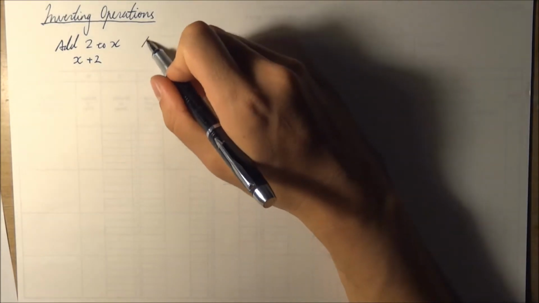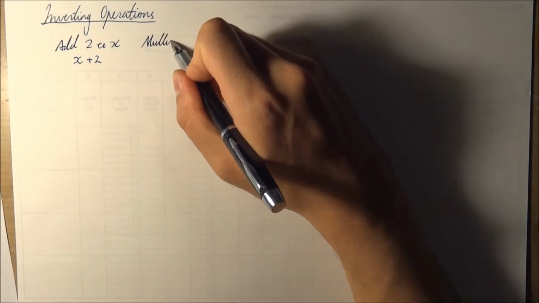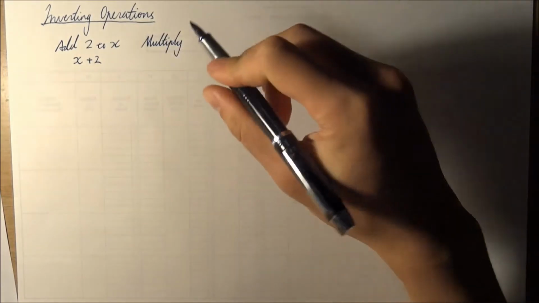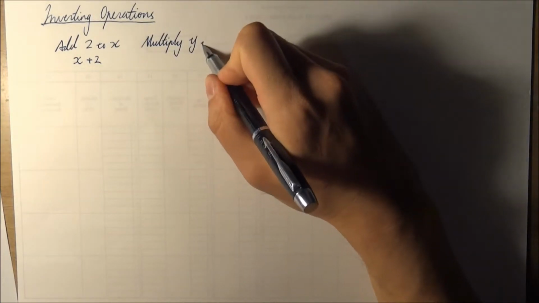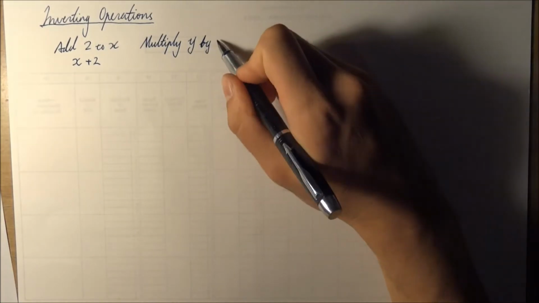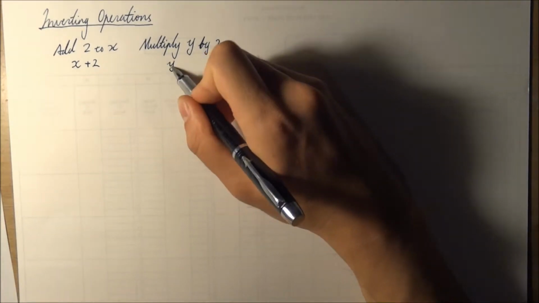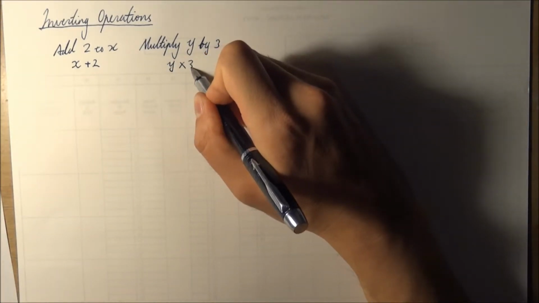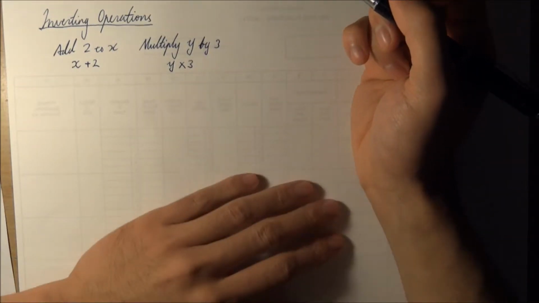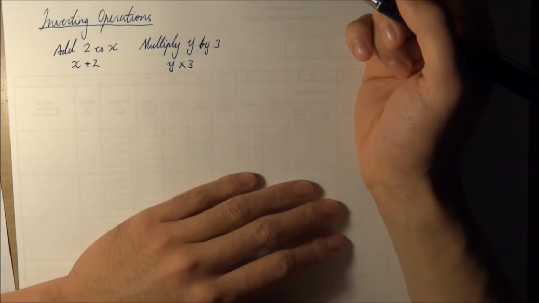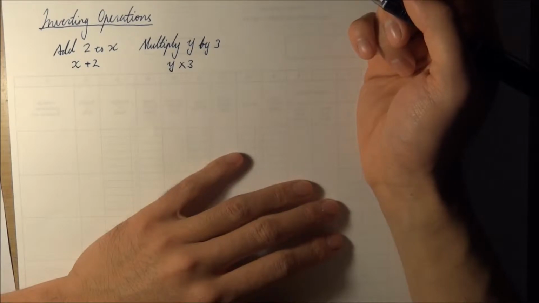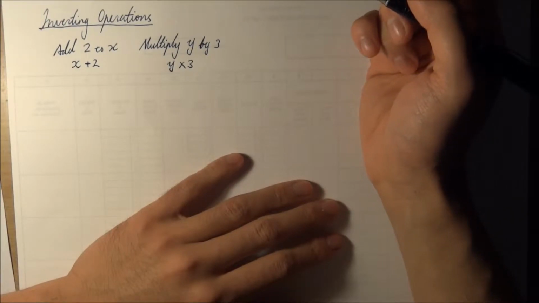Another example, say multiply y by 3. So we have y, we multiply by 3. And we can combine the operations too. We can have descriptions with more than one operation.